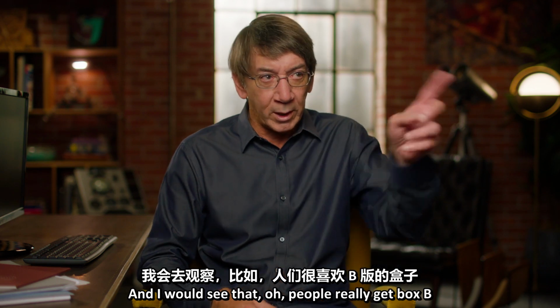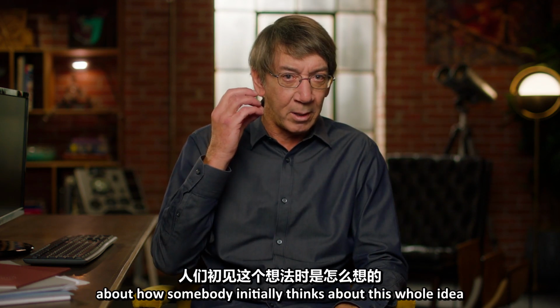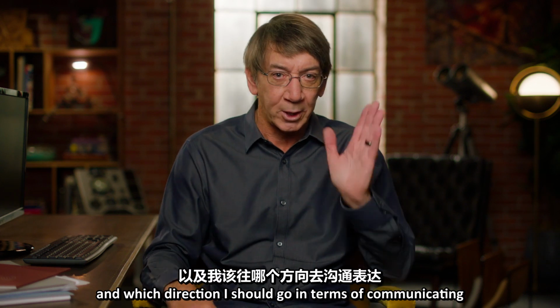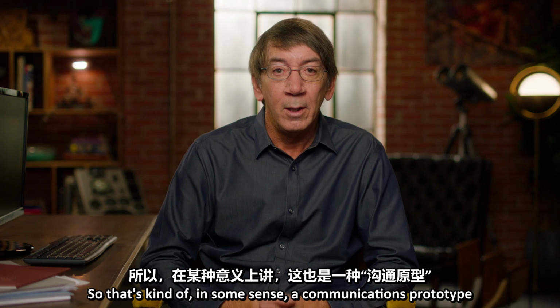And I would say that people really get box B, but A and C, they don't like at all. That would just tell me a little bit about how somebody initially thinks about this whole idea and which direction I should go in terms of communicating it. So that's, in some sense, a communications prototype.